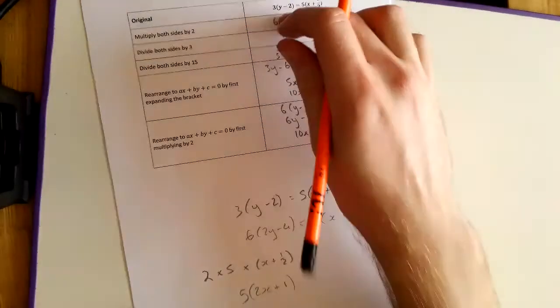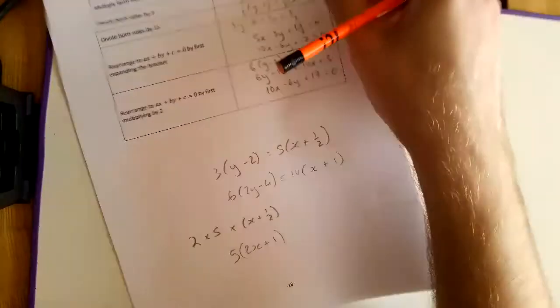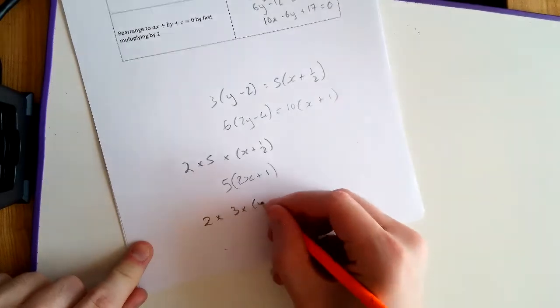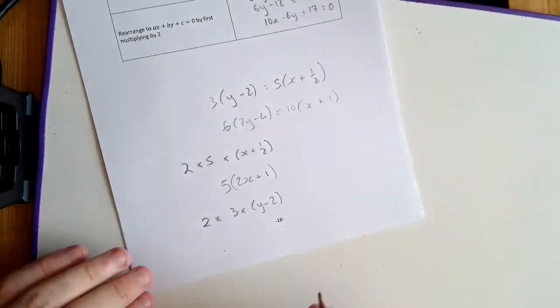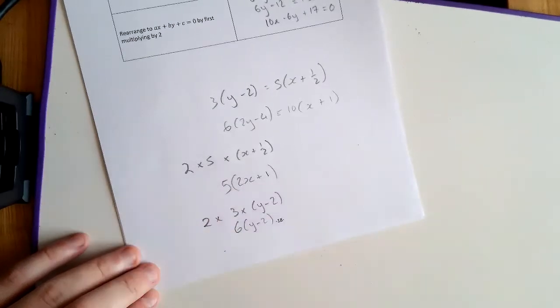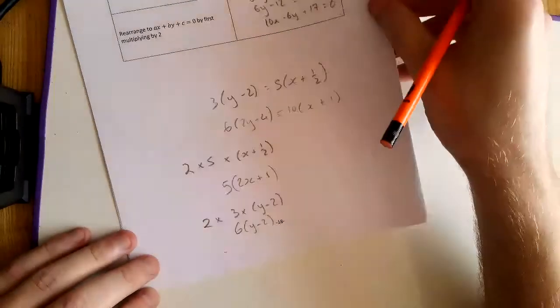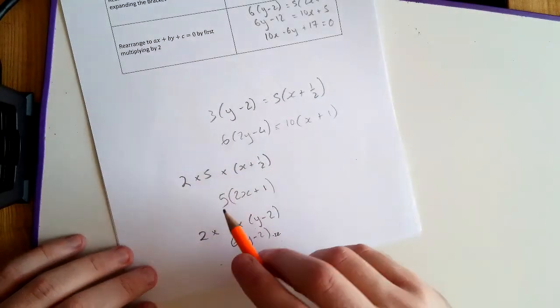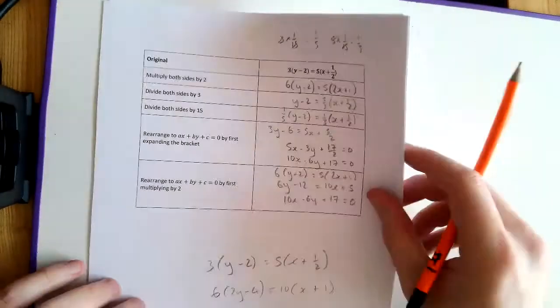Same with this thing here, if I times that by 2, look. 2 times 3 times y minus 2. I can do that in any order I want. If I do 2 times 3, I get 6, then times 5, y minus 2. Yeah, it's all about understanding that multiplication can be done in any order. Really helps with your algebra skills.